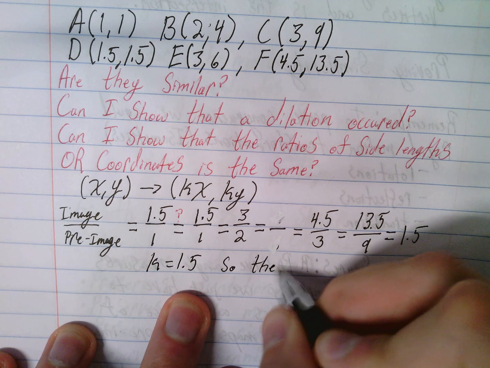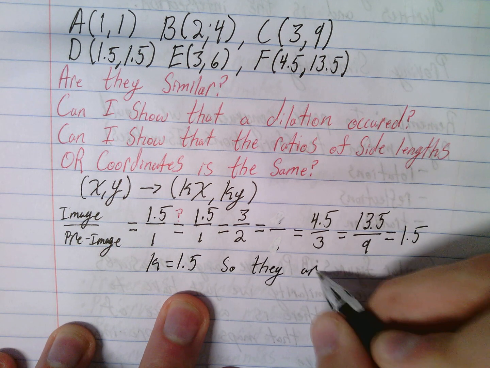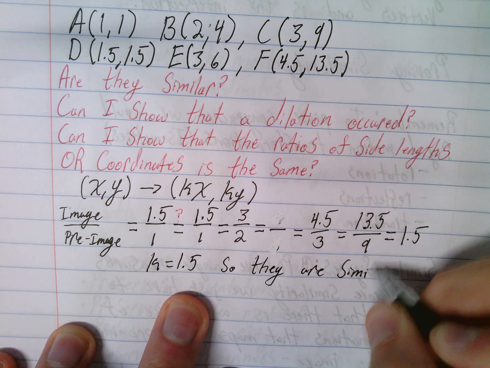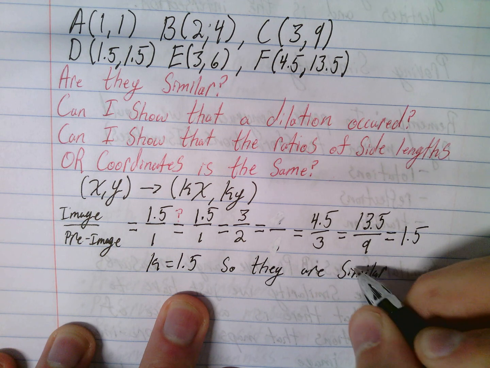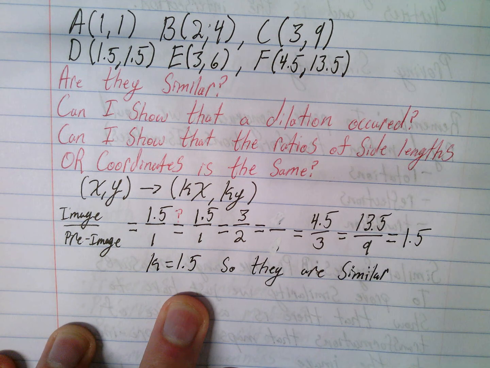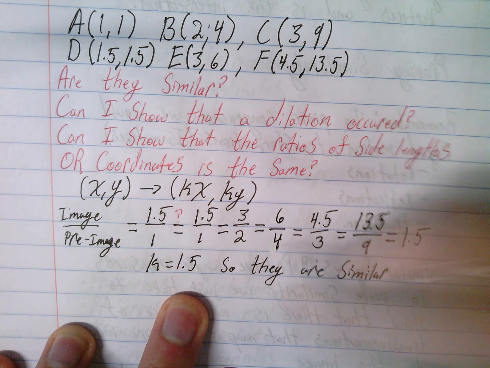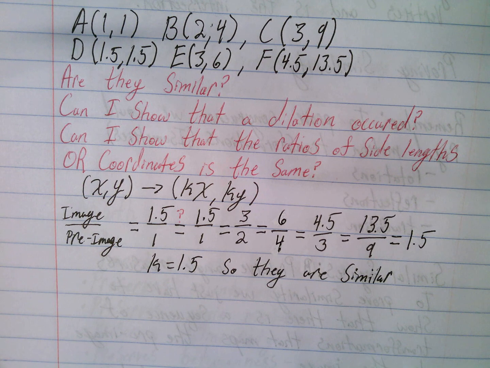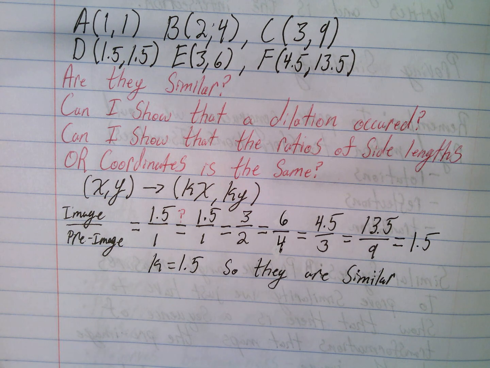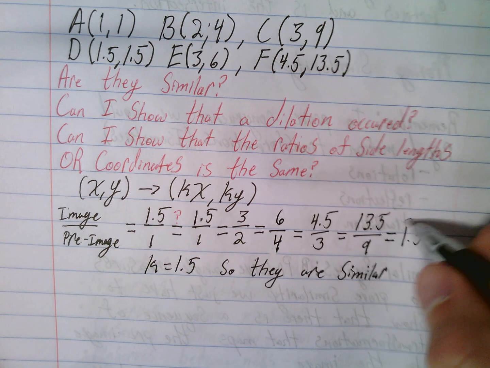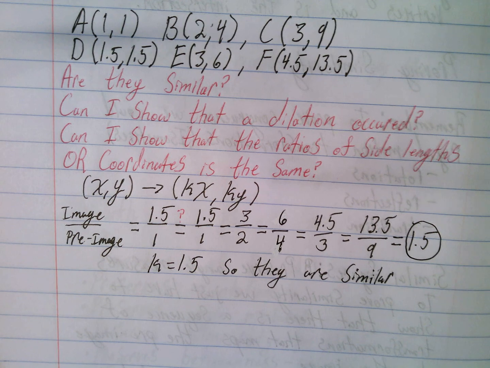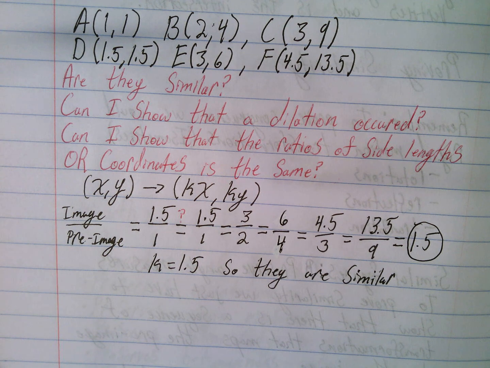So they are similar. And let's see, this one was my 6 to 4. Okay, so they are all 1.5. So that's my scale factor. So I know they're similar because there's a dilation that takes me to them.